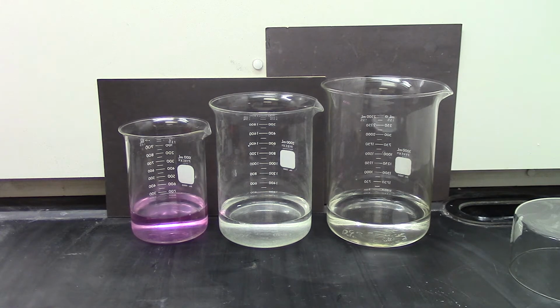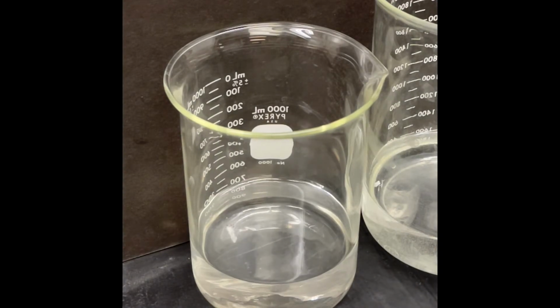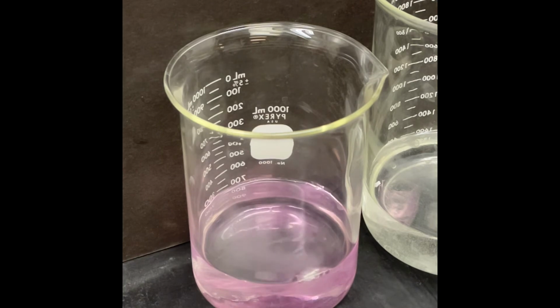Let's watch this reaction again from a slightly different angle. You might notice that while this reaction is vigorous, it's a little bit slow. The reactivity of alkali metals increases as you move down the column, a periodic trend.